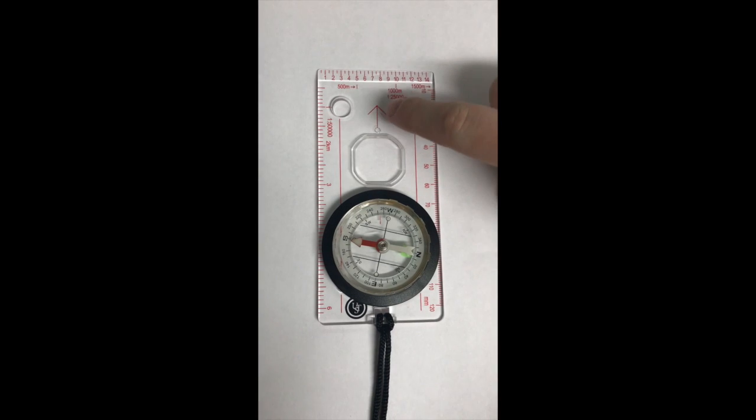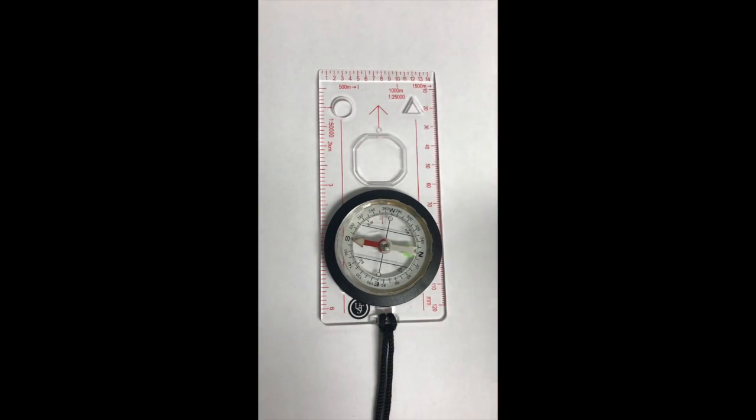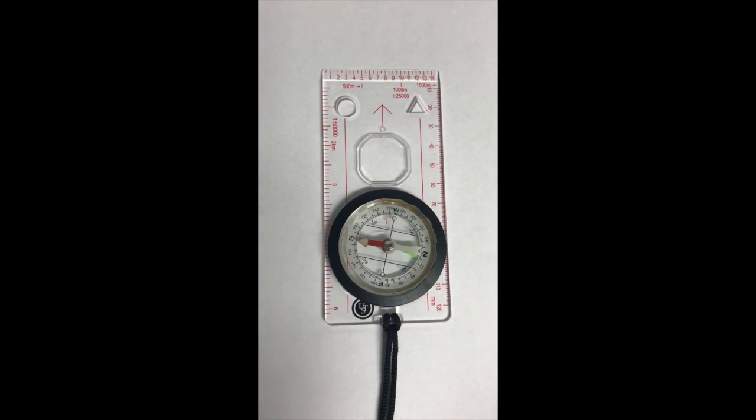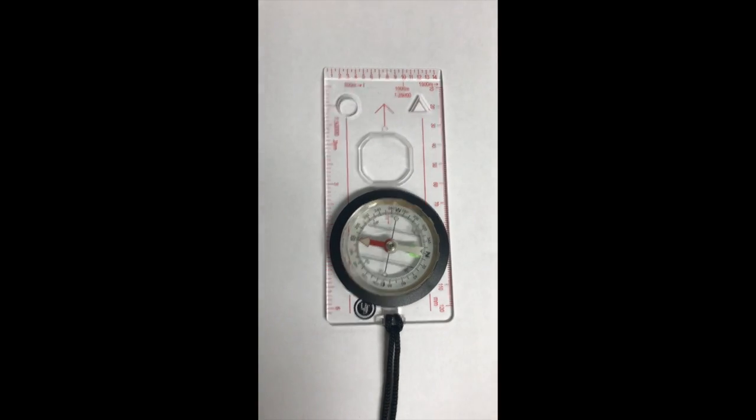So next is the direction of travel arrow, which is right here. The direction of travel arrow indicates the direction in which you're traveling. So when you're taking a bearing, make sure that the direction of travel arrow is pointing in the direction that you want to go, because if it's not, then you're going to take a bearing that's going to send you in the totally opposite direction.